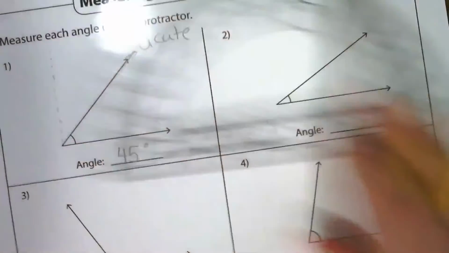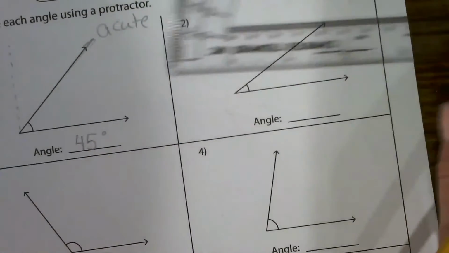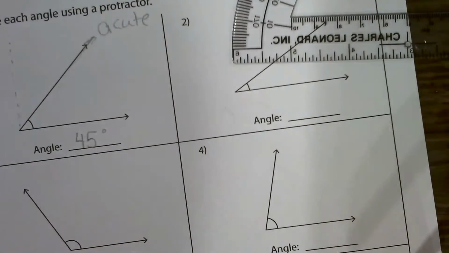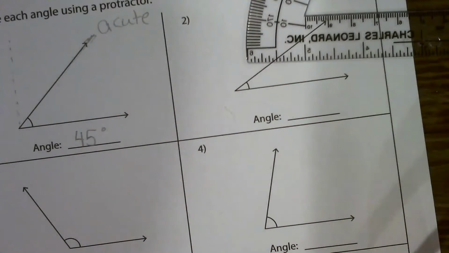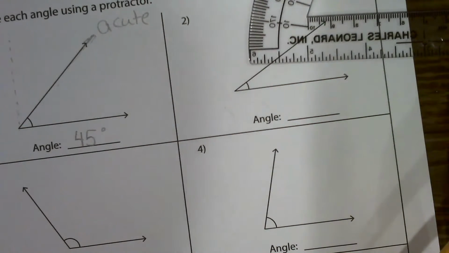Let's look at the next one. It takes practice, and that's what we're going to do in class. When we get back to class on Thursday, we're going to practice with these. We're going to have different centers. I've got a game that you guys can play. I've got an activity that you can do. So we're going to do all sorts of things with the protractor on Thursday when we get back.